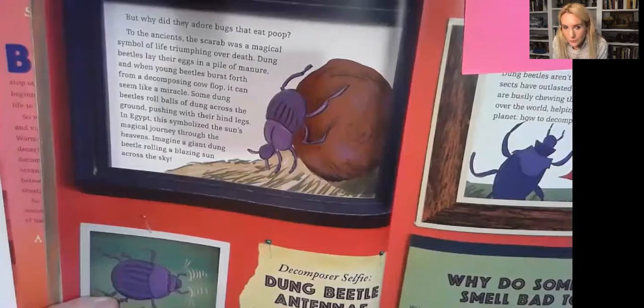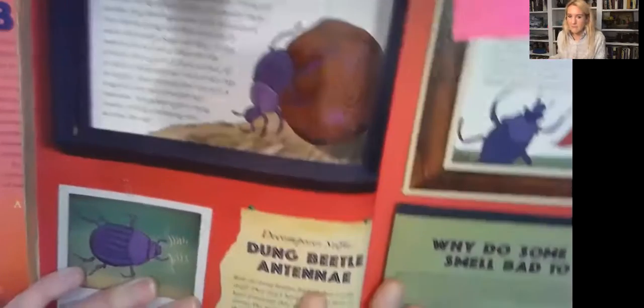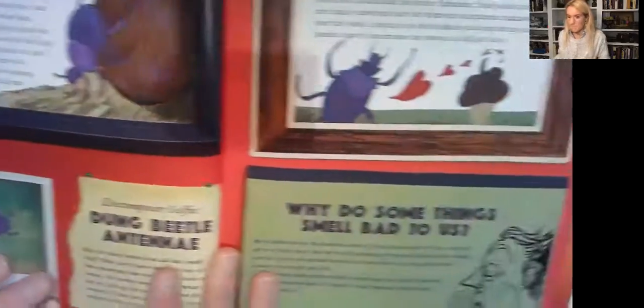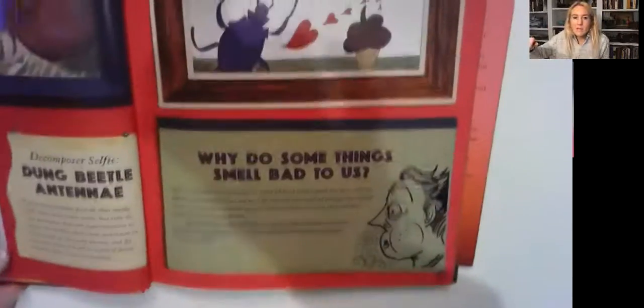Some dung beetles roll balls of dung across the ground, pushing with their hind legs. In Egypt, this symbolized the sun's magical journey through the heavens. Imagine a giant dung beetle rolling a blazing sun across the sky. Why do some things smell bad to us?